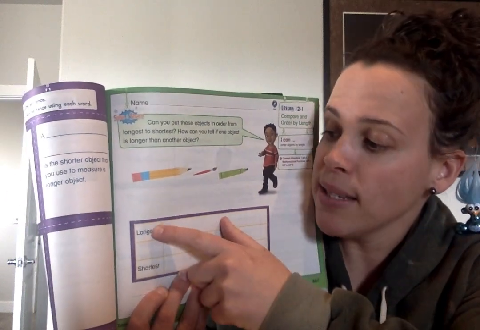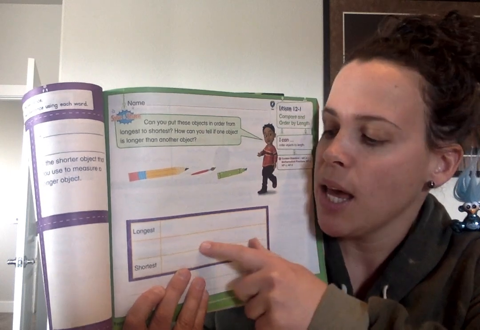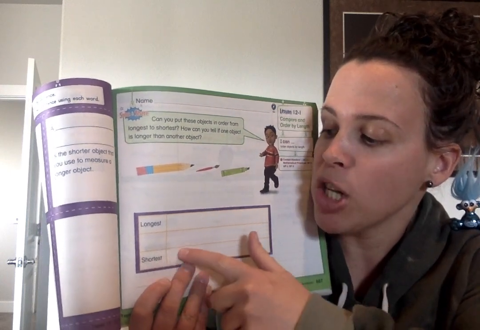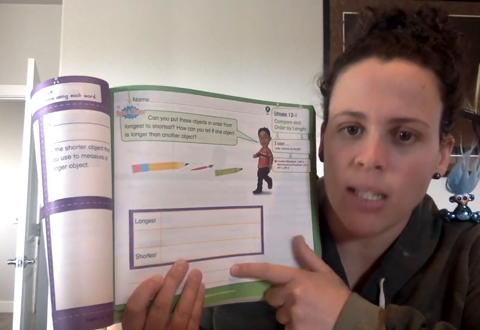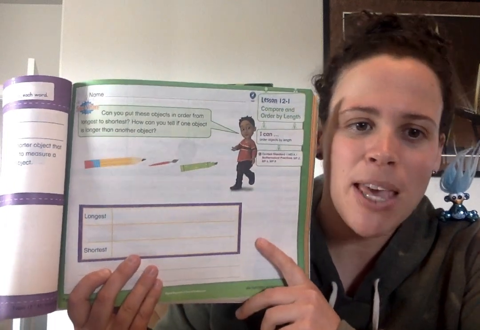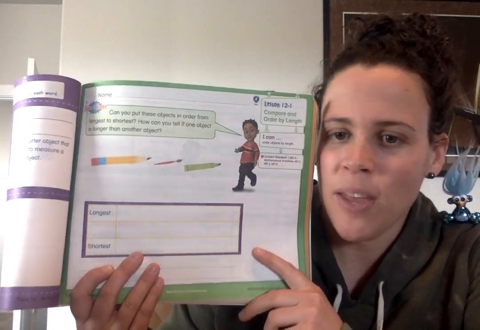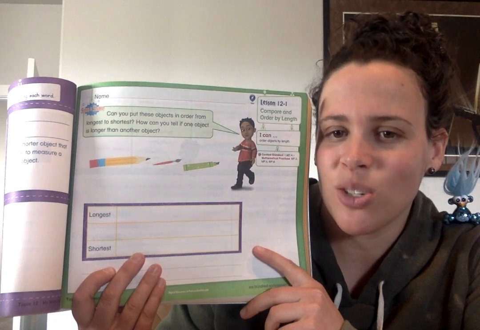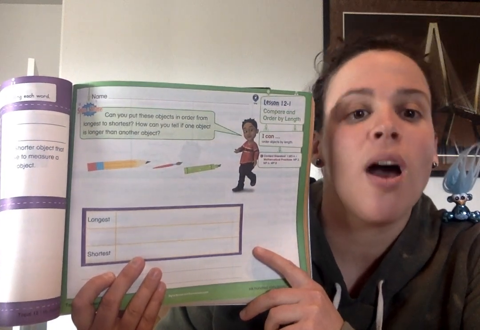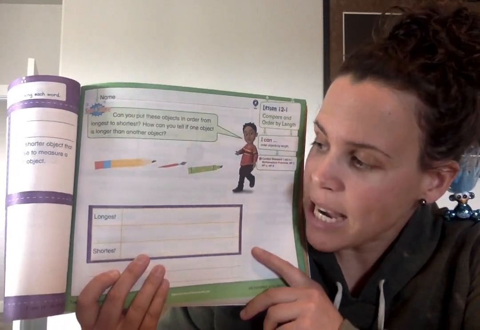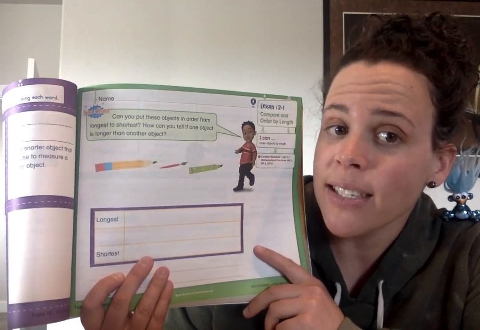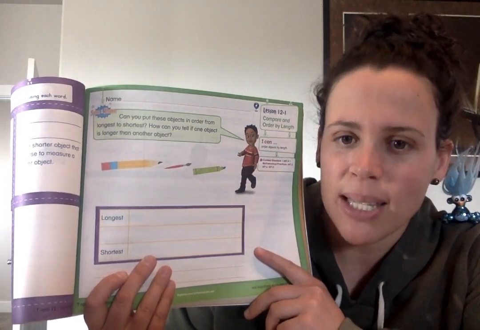So if the pencil is the longest object and the paintbrush is the shortest object, which object comes in the middle? What is the one that comes between the longest and the shortest? Hopefully you pointed to the marker. The marker is in between. It's not the longest and it's not the shortest.